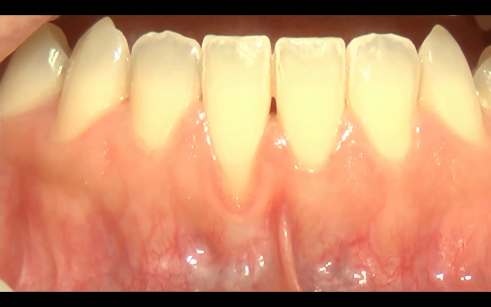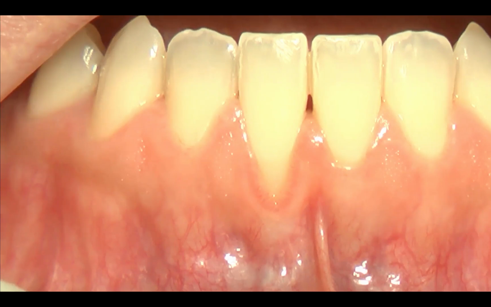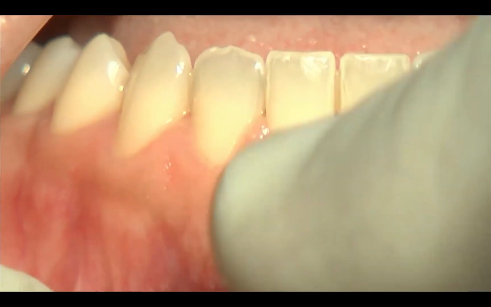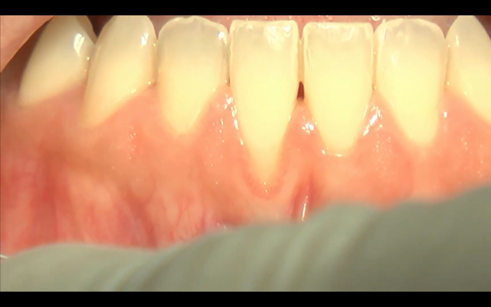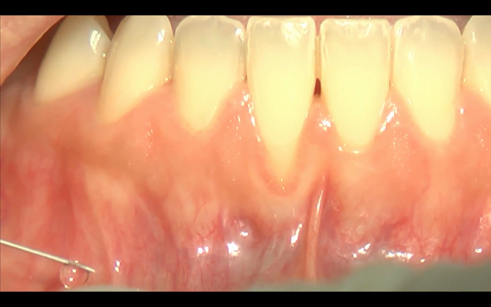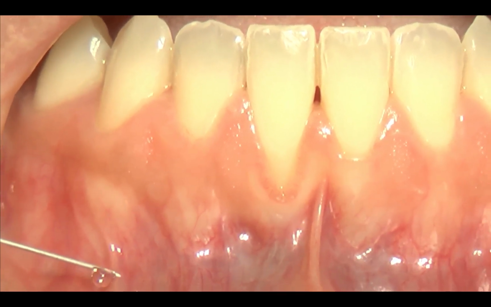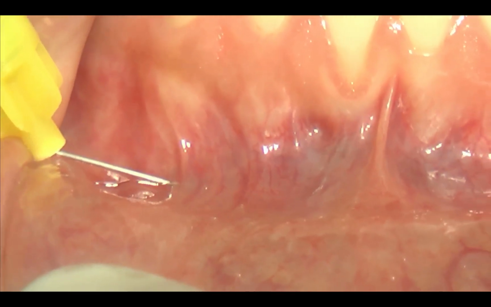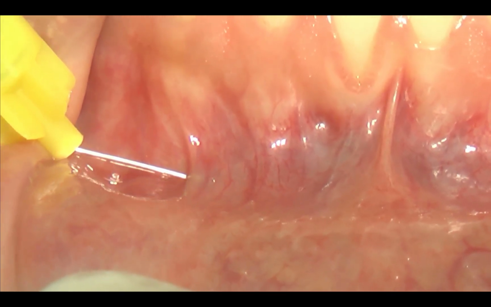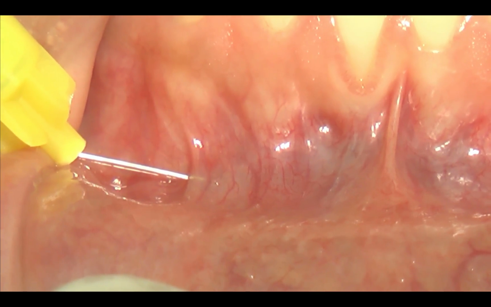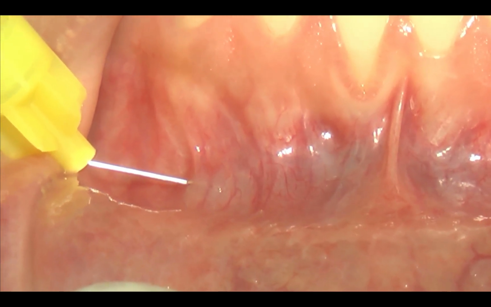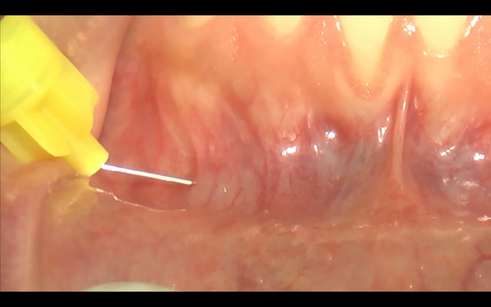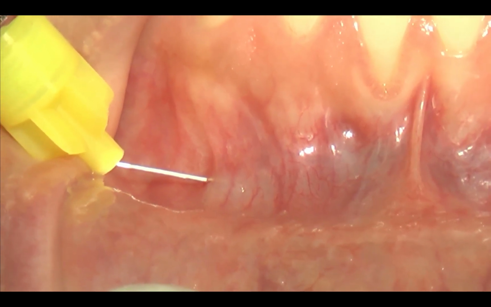Okay, now we make anesthesia. When you make anesthesia, you never make anesthesia in the area of the pedicle, so you are at the level of the canine. You bend your needle and you start with a very slow injection towards the area of the surgery.